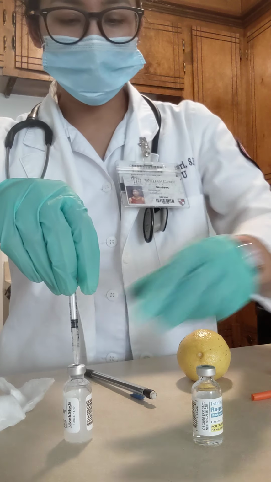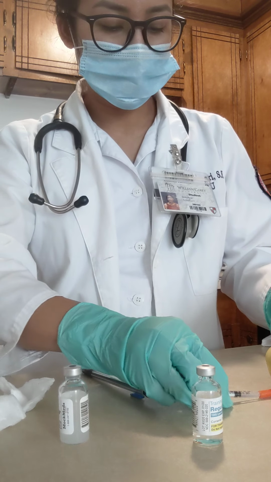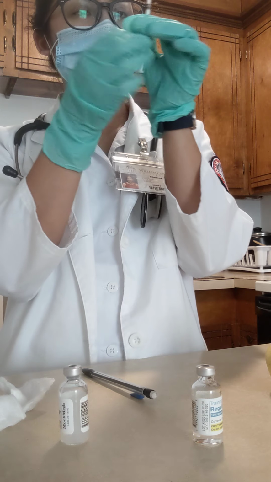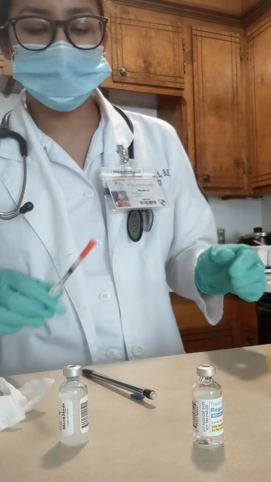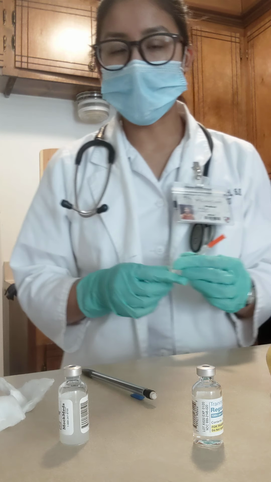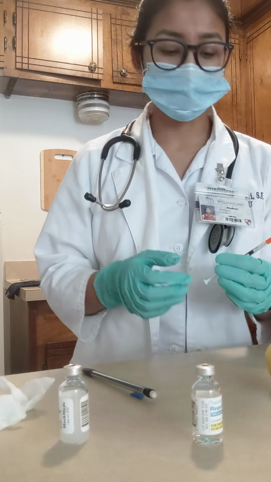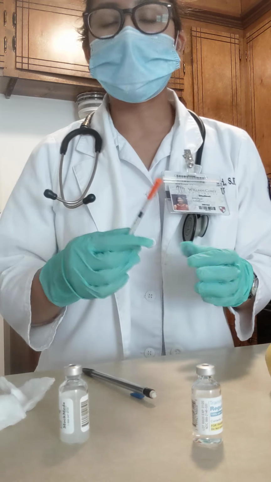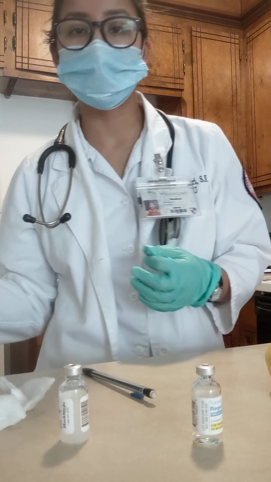Now I'll recap the needle so I don't prick myself. I'll make sure I have the correct dose, 22, and I got rid of the air bubbles. If I was outside my patient's room, I would have to label this syringe, but since I'm here with the patient, I'll do my third accuracy check at the bedside, and I'll verify the insulin dose, 22 units, with another nurse.